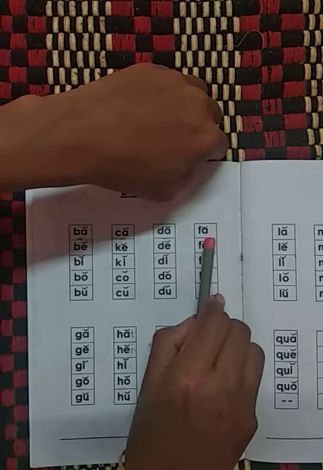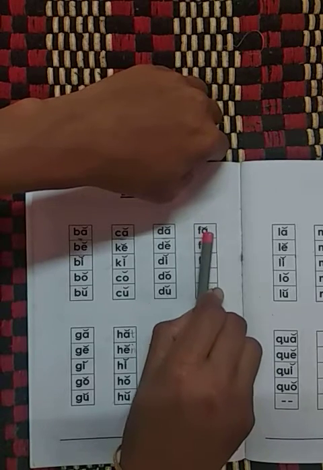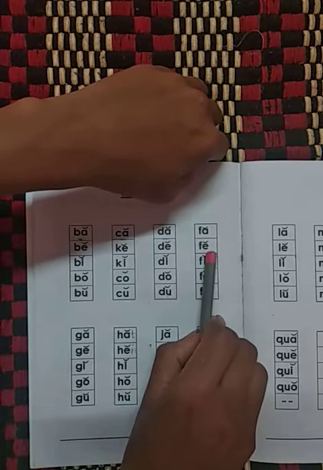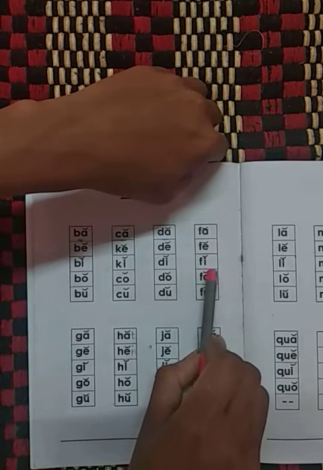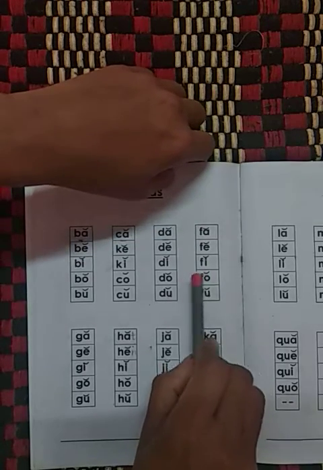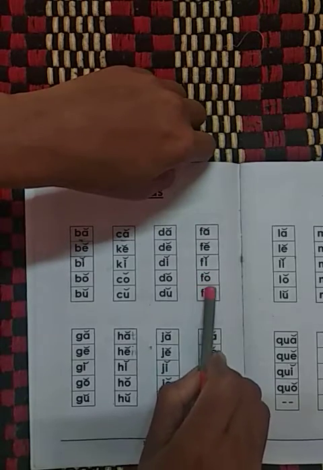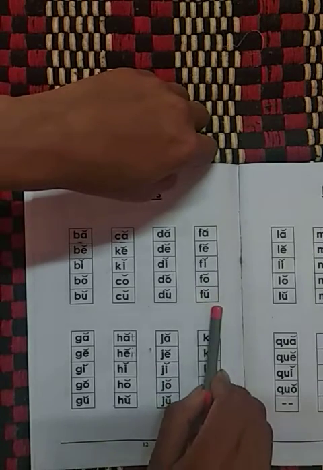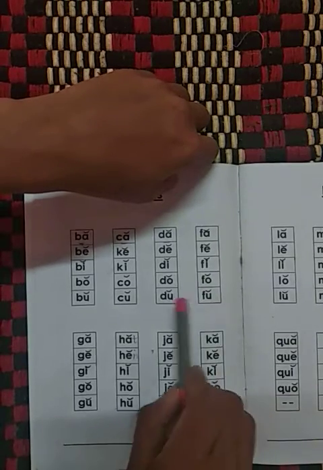Fa, a, fa. Fa, e, fe. Fa, i, fi. Fa, o, fo. Fa, a, fa.